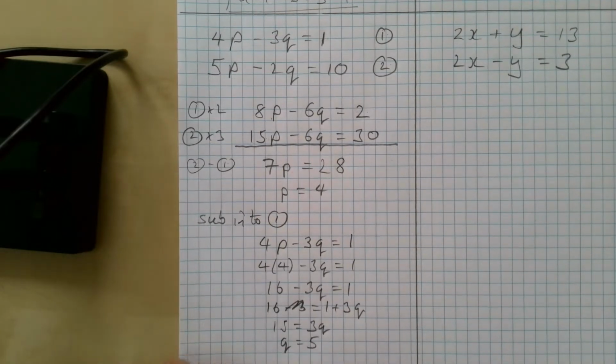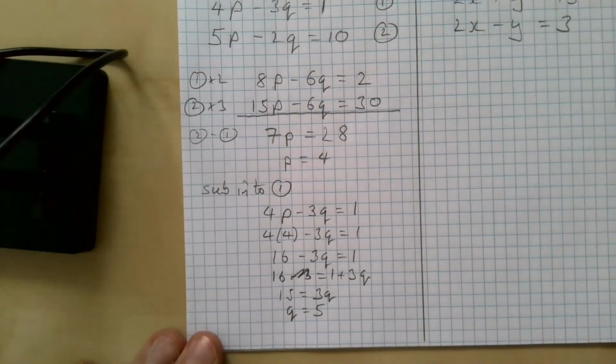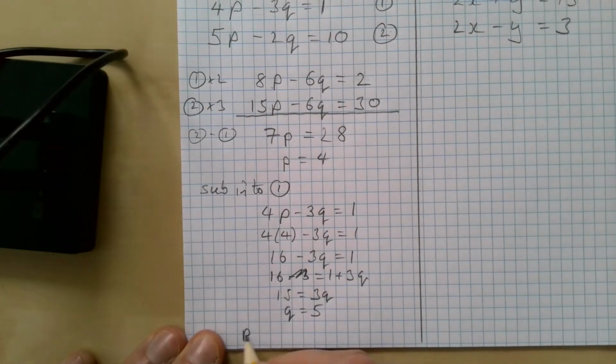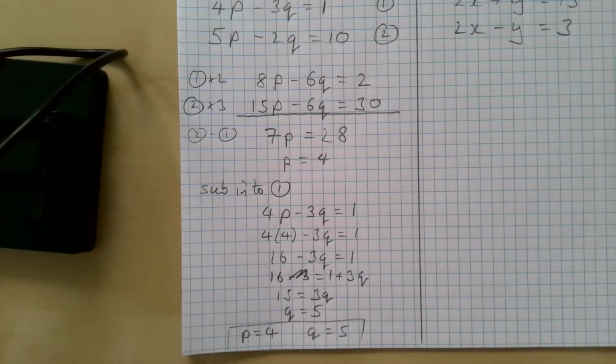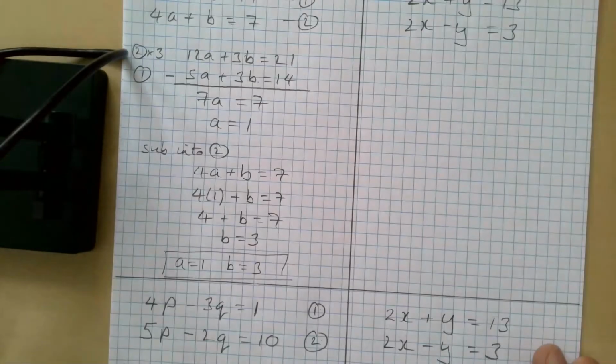I've switched those two round. I hope that makes sense to you there. And then the final line, p equals 4 and q equals 5 as our final answer to those. Let's take a look at example 3.